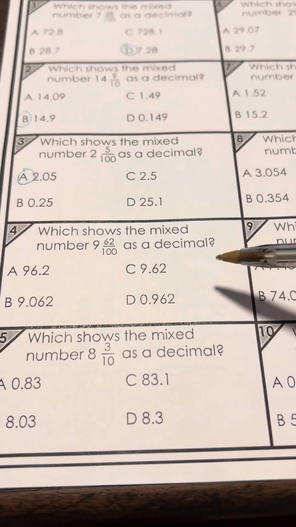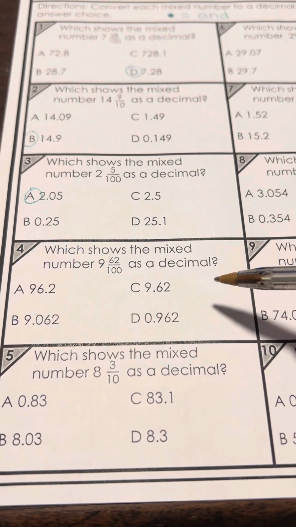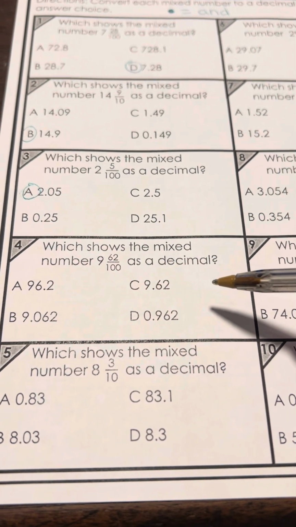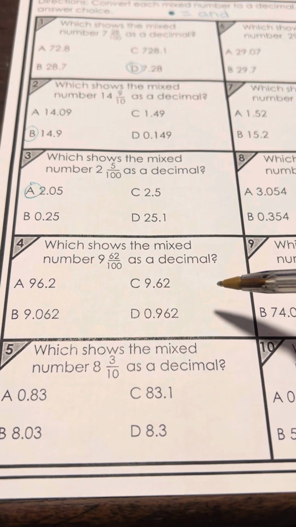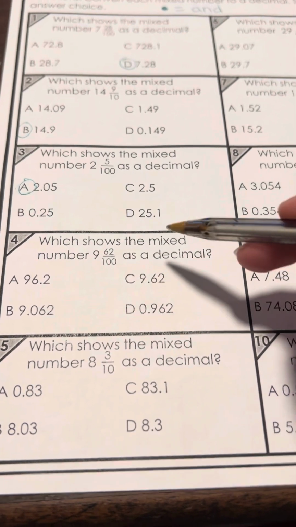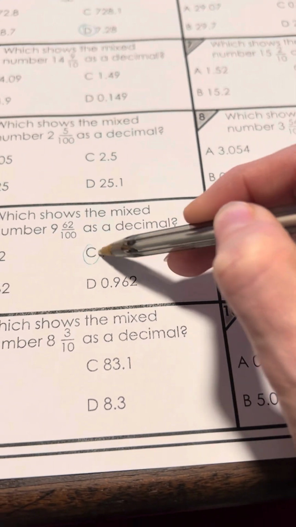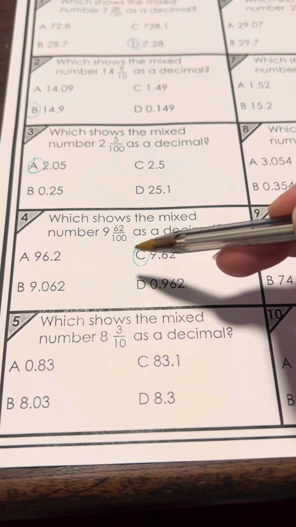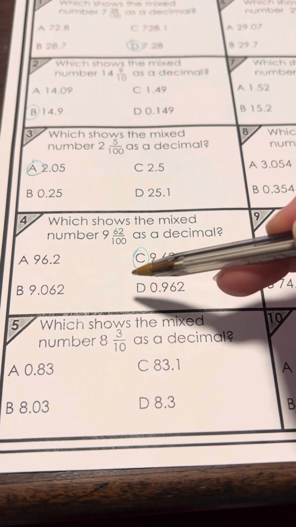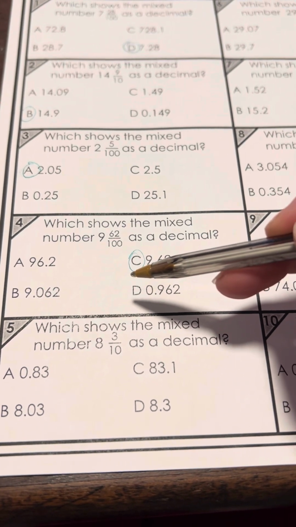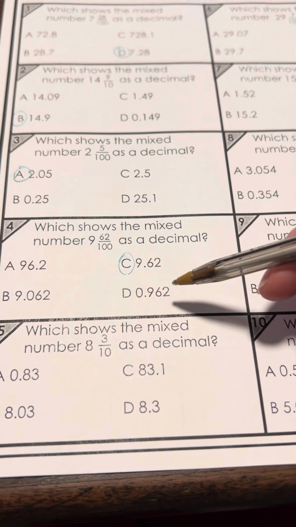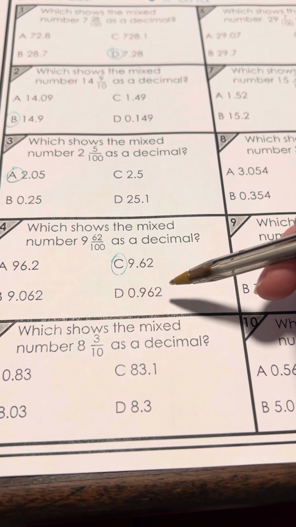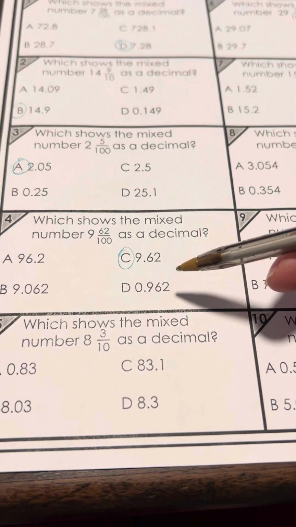Number 4, which shows the mixed number 9 62/100ths as a decimal. So 9 is our whole number, and then we have 62/100ths. So our answer is going to be C. A is 96.2. B is 9.62 thousandths, and D is 962 thousandths.